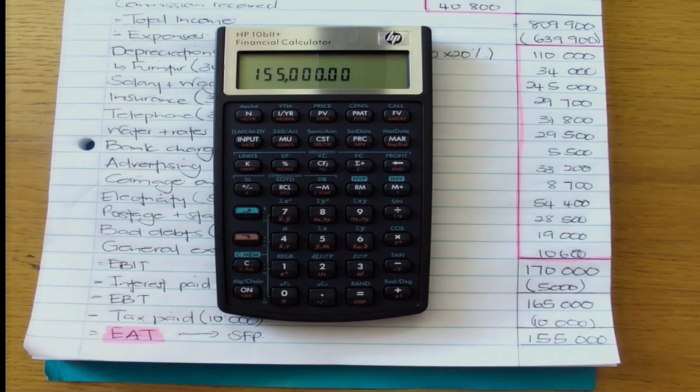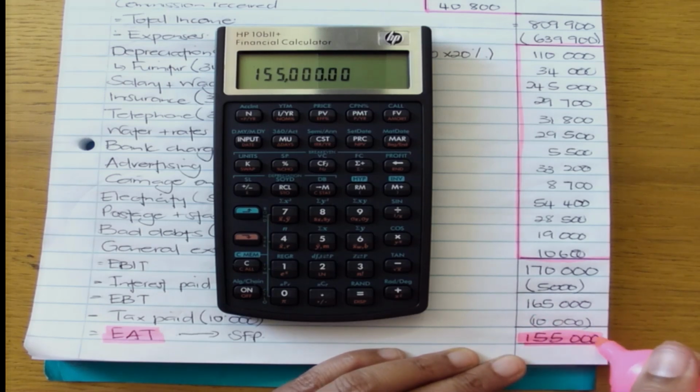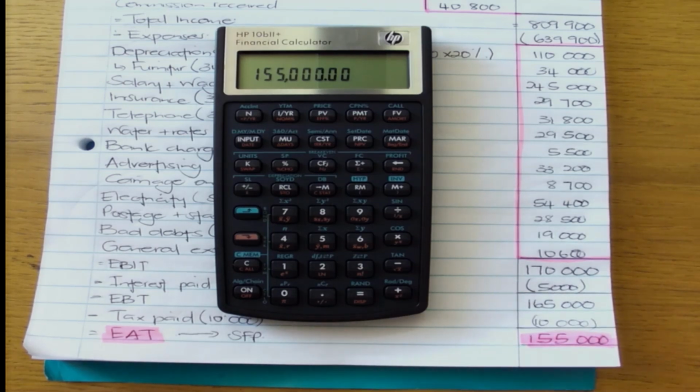This is the amount we will carry to our statement of financial position, which we will do in the next session.